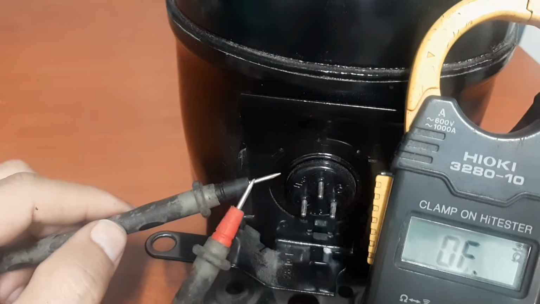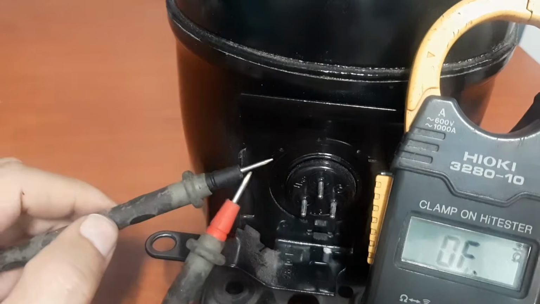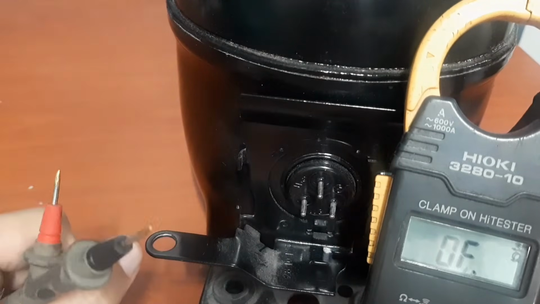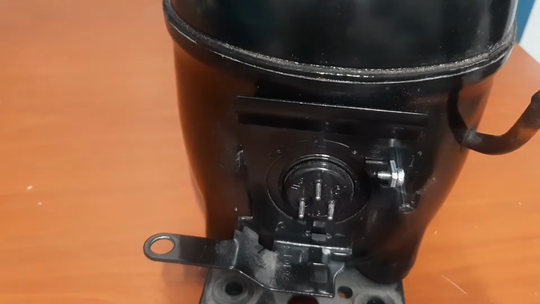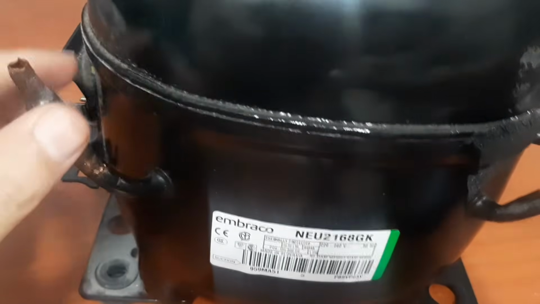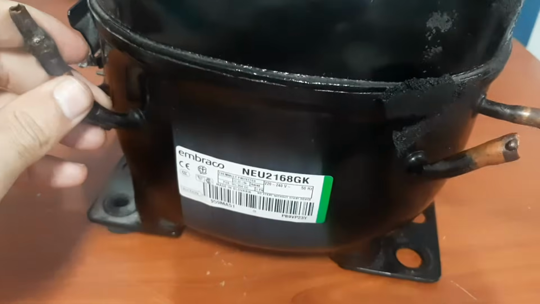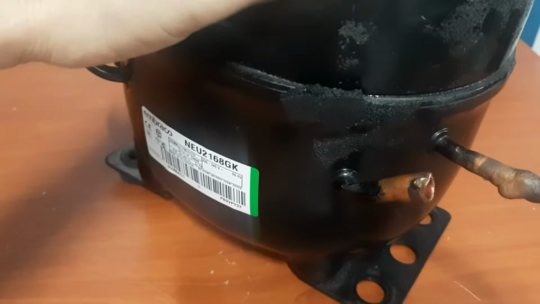The two terminals which are giving more resistance will be running and starting. The third one you have already as common. So you need to check with common. The terminal which is giving low resistance with common will be running. So this is the compressor.